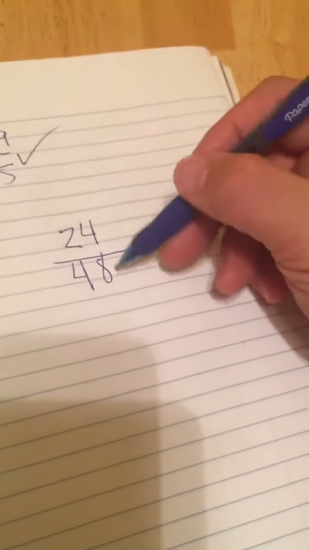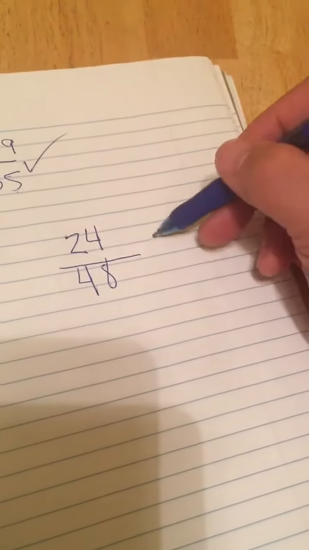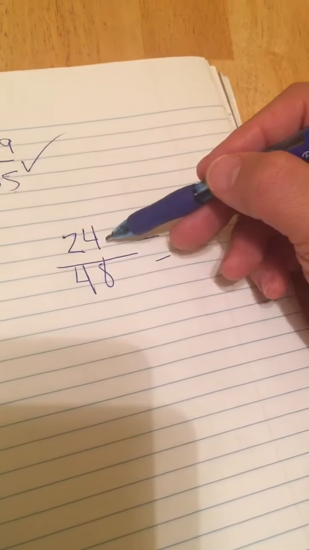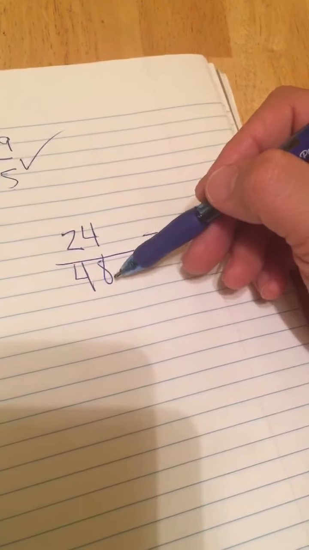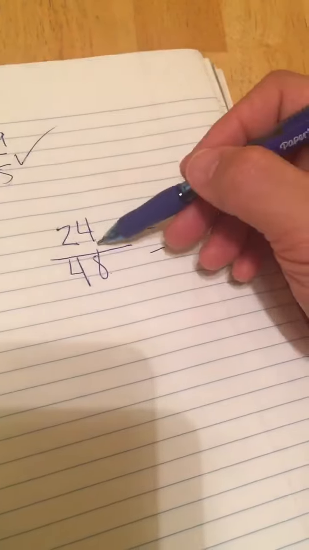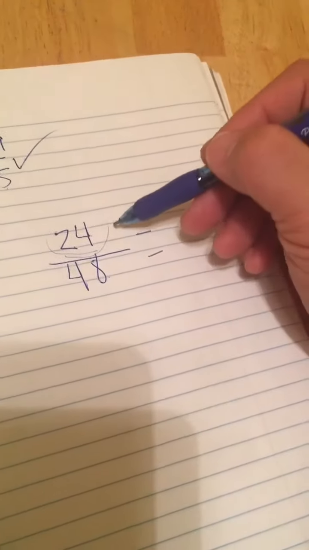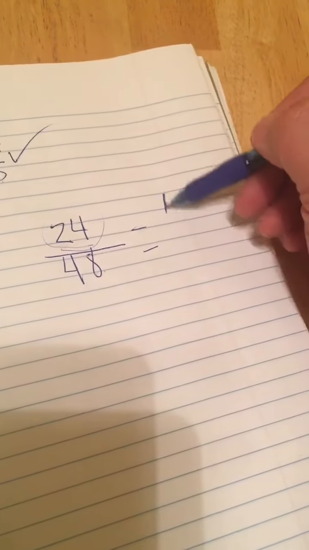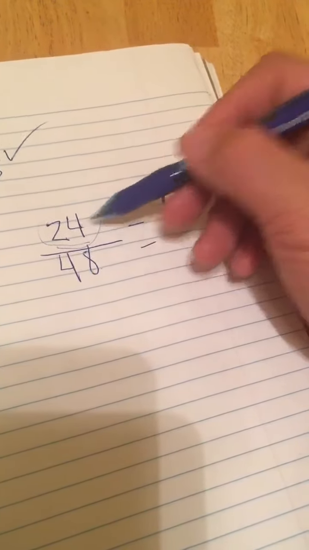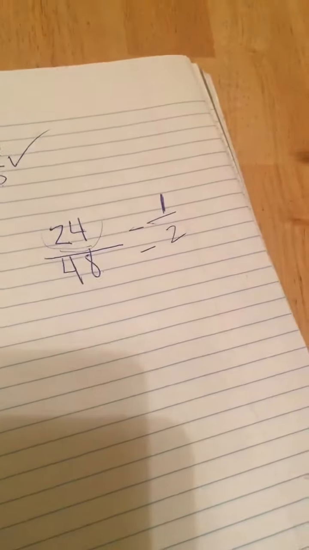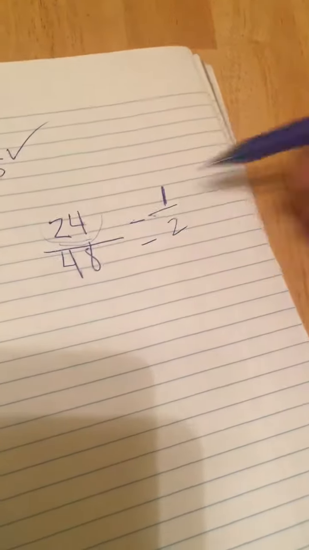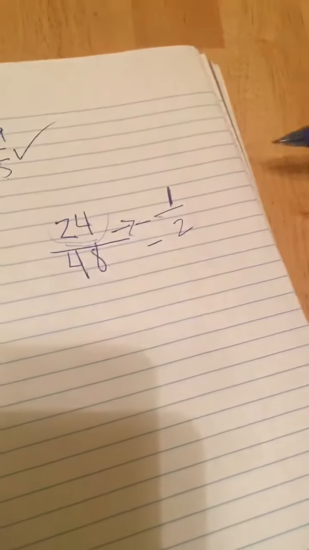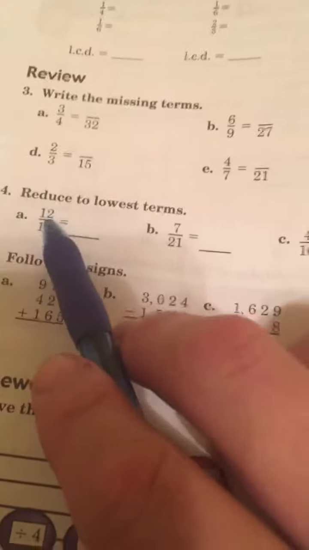So, which is the one that divides that? It's kind of a trick question because 24 and 48 can be divided by 24. So 24 divided by 24 is 1. 48 divided by 24 is 2. 1/2.